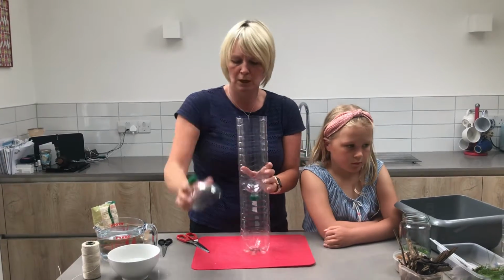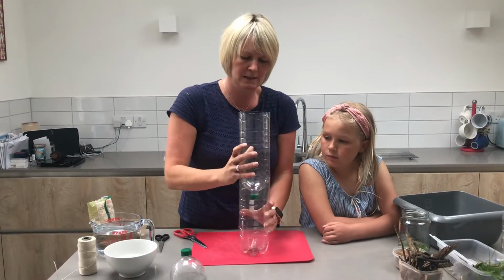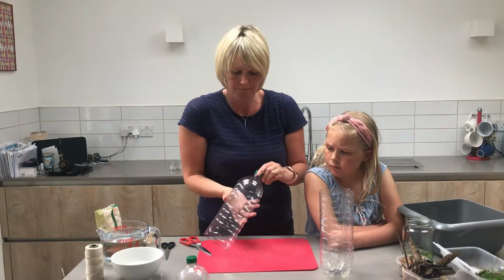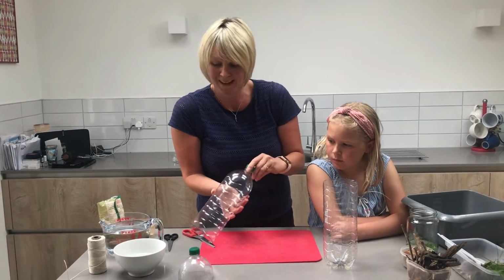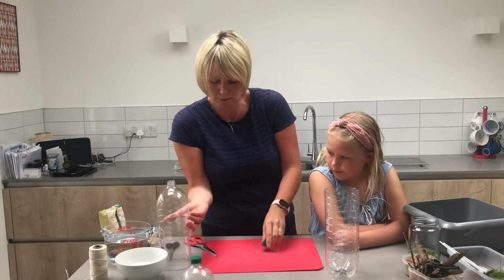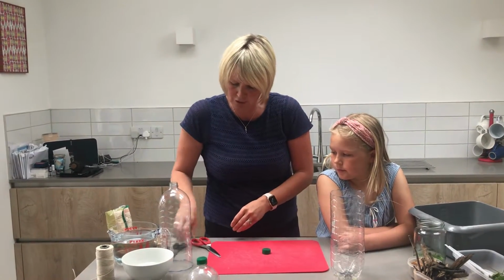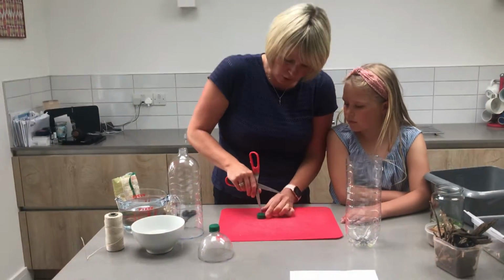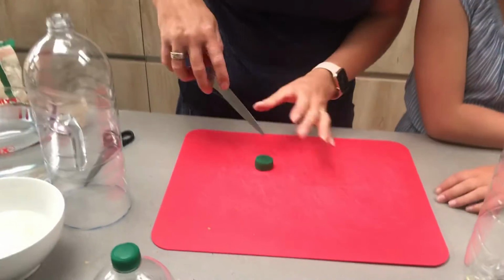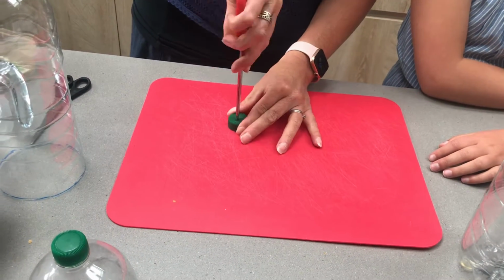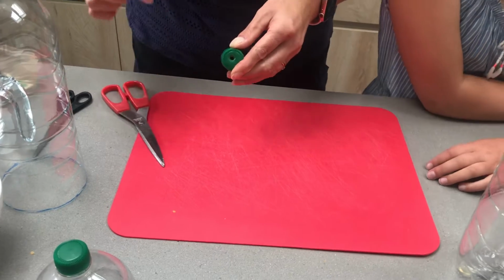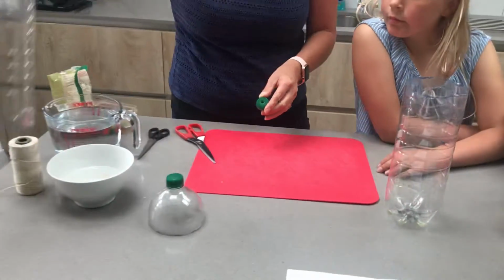The first thing that we need to do, taking this part that still has the lid on, is take that lid off. Again, you probably need an adult to help you, because we're going to take the sharp end of a little pair of scissors or something sharp, and make a little hole in the top of our cap. You want to make quite a big hole because we're going to thread our string through this.